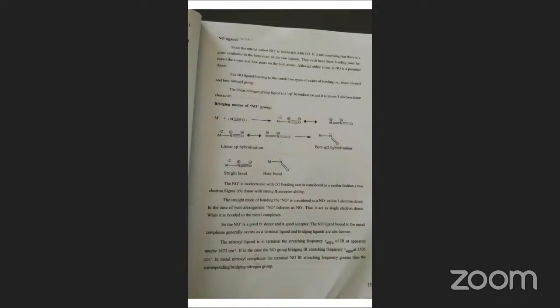It is not surprising that there is a great similarity in the behavior of the two ligands. They each have 3 bonding pairs between the atoms and lone pairs on both atoms. Although either atom in nitrosyl is a potential donor.